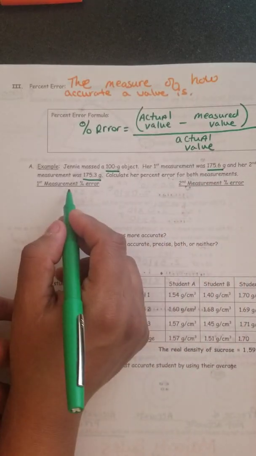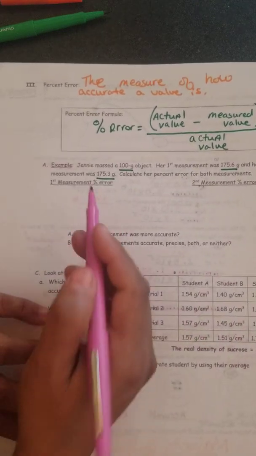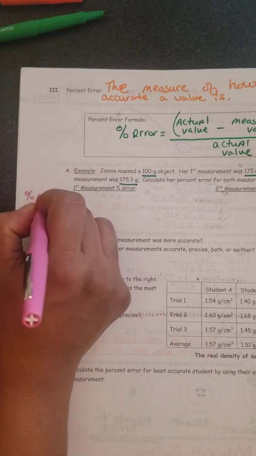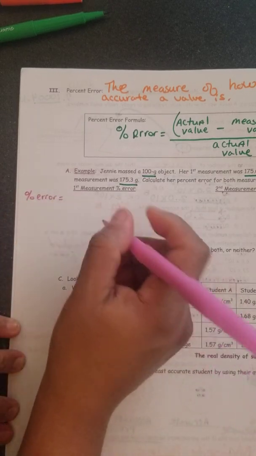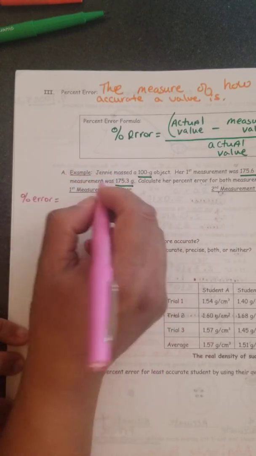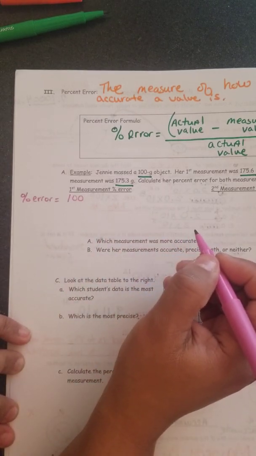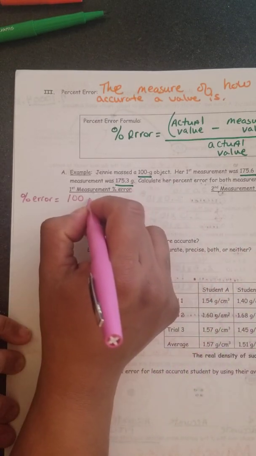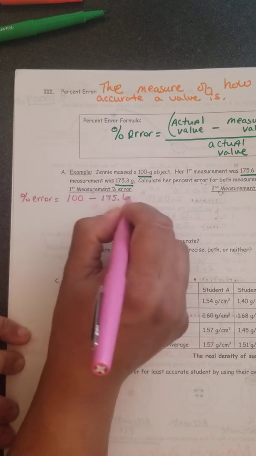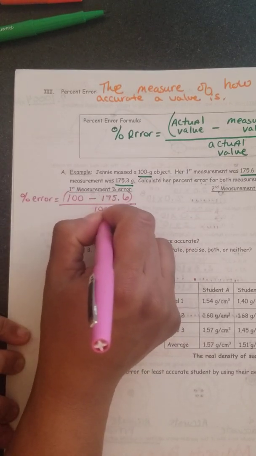Okay, so let's do the first one and then let's do the second one. So in this case, we're going to go ahead and get percent error equals the actual, what is the actual mass of that object? 100 grams. At this moment, we don't care about SI units, not at all. Minus, what does she measure? 175.6 grams. We're going to get a number and we're going to divide it by 100.